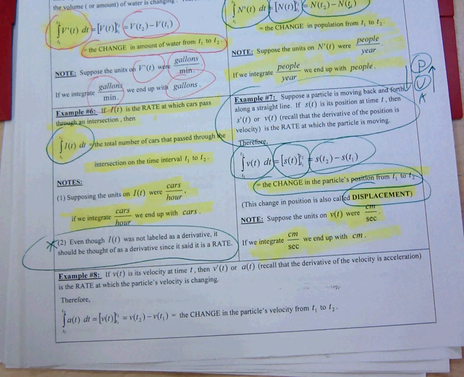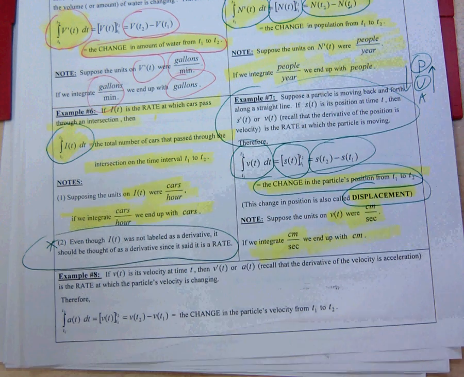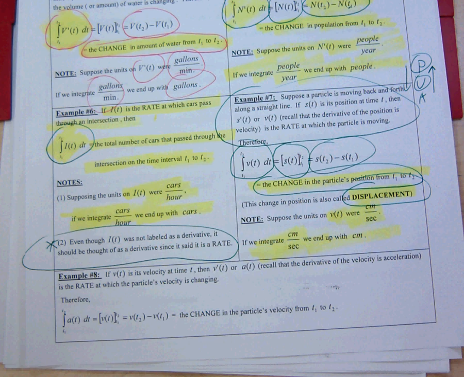Got it? Okay. So if I integrate the rate at which you're losing points from time 1 to time 2, that'll give you what? 0. Probably. But in general, what will it give you? The amount of points you lost on that time interval. Right? Okay, good.